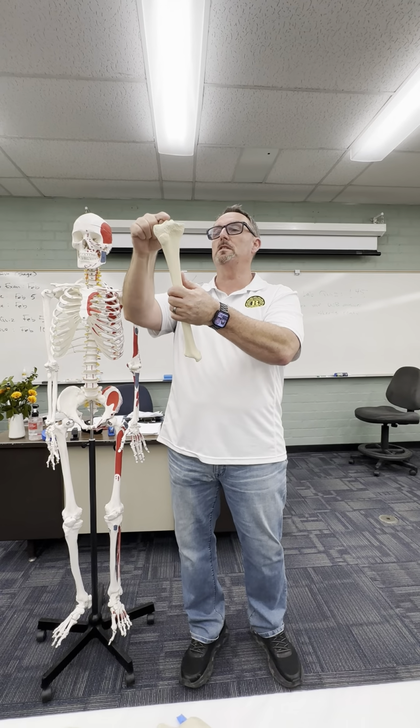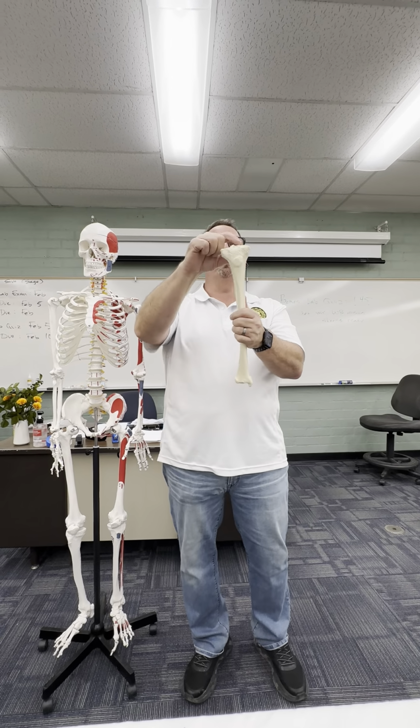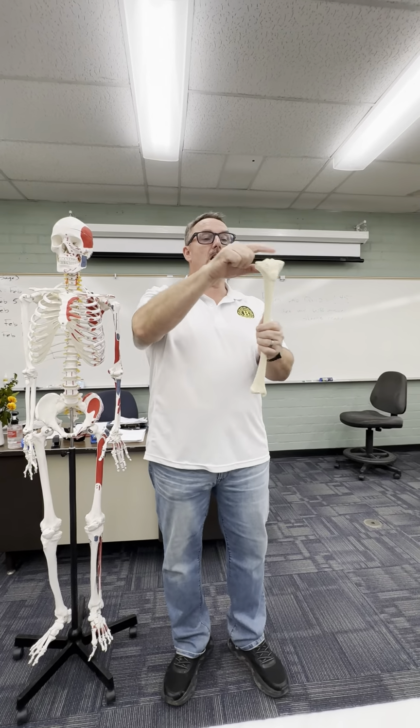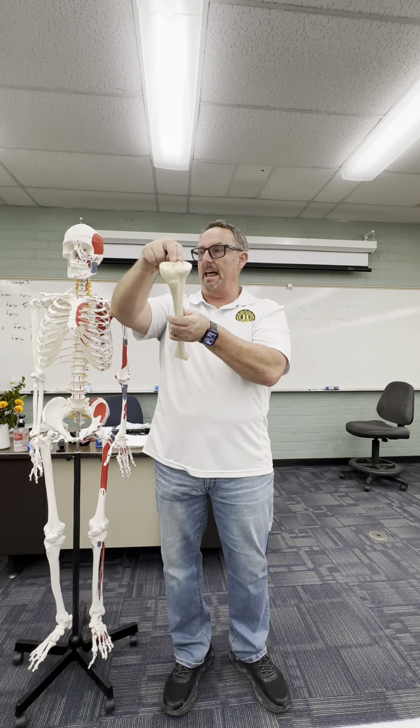Intercondylar eminence, and it almost looks like a crown or a pope hat or whatever. Intercondylar eminence, okay? This is where your cruciate ligaments attach that allow your knee to bend.